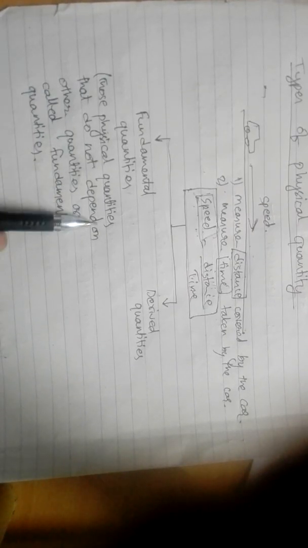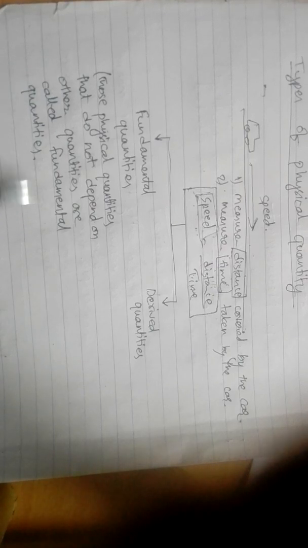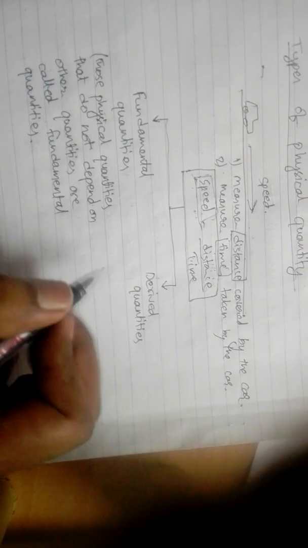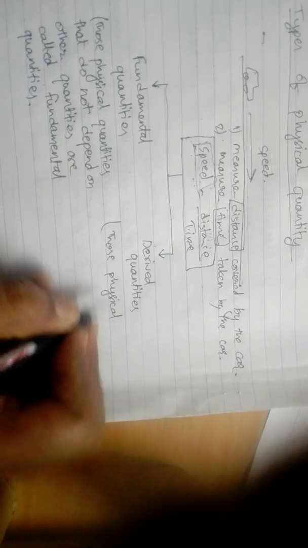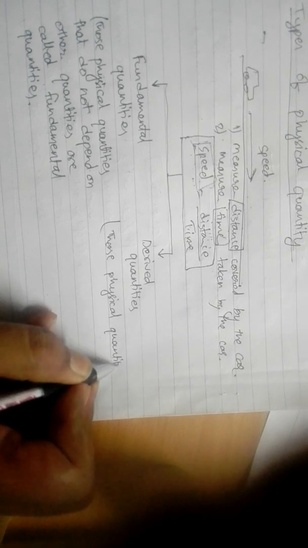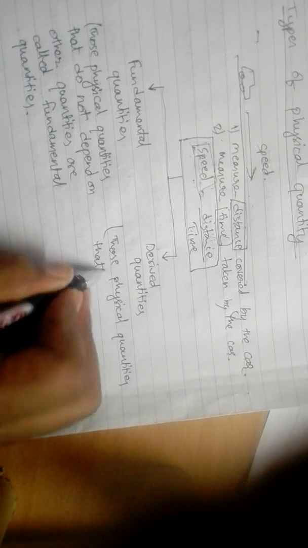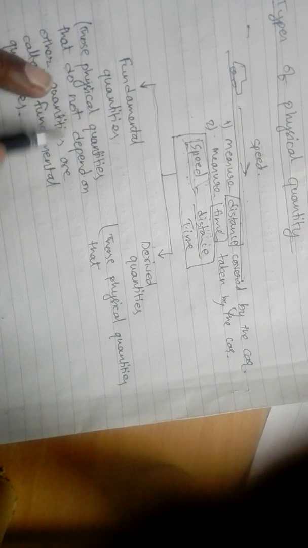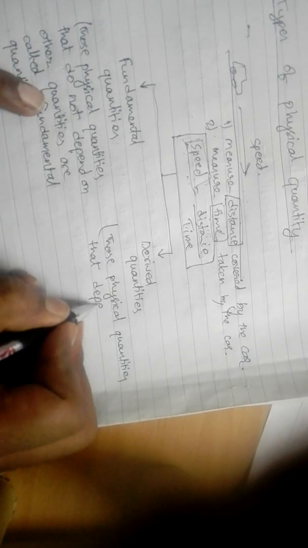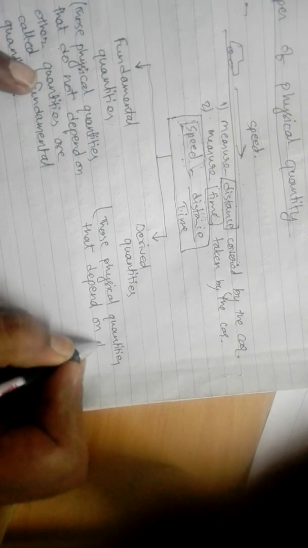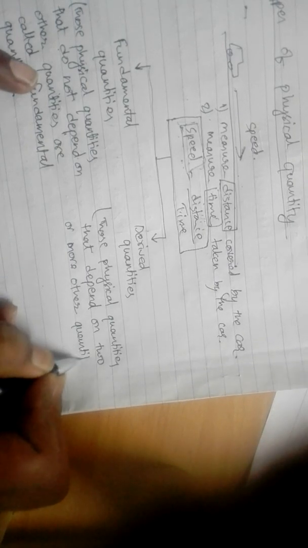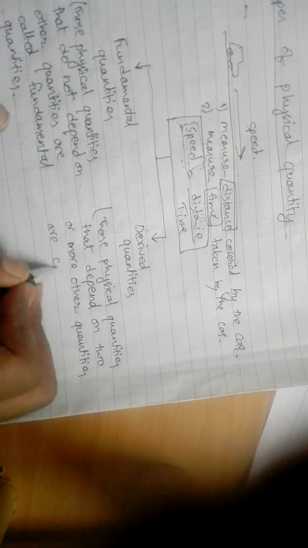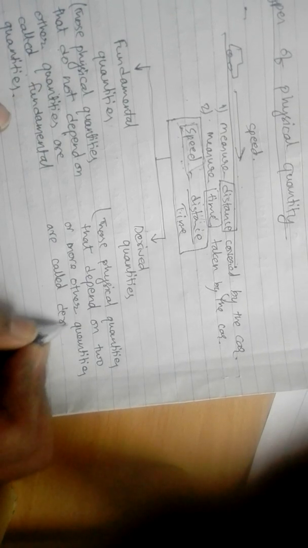And derived quantities are those physical quantities that, see here, fundamental quantities do not depend, but derived quantities depend. This is the only difference. Those that depend on two or more other quantities are called derived quantities.